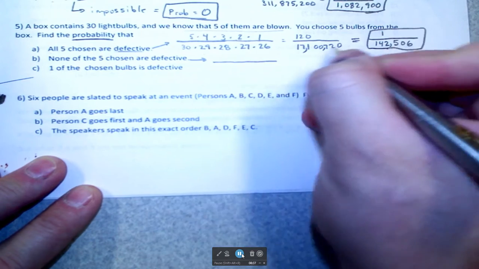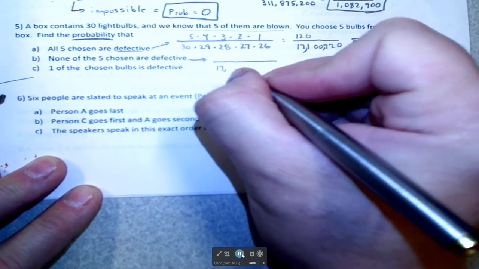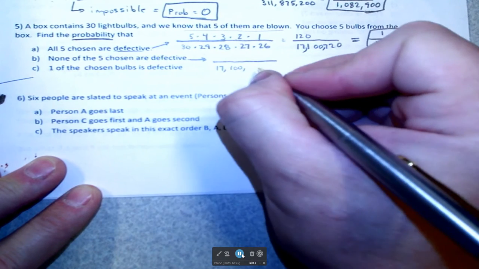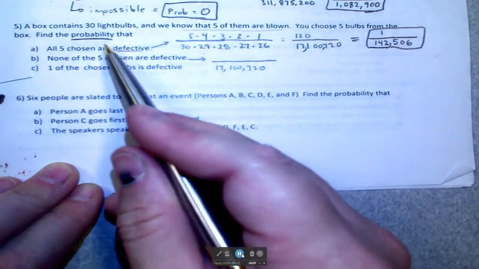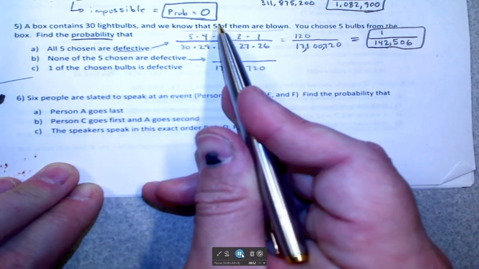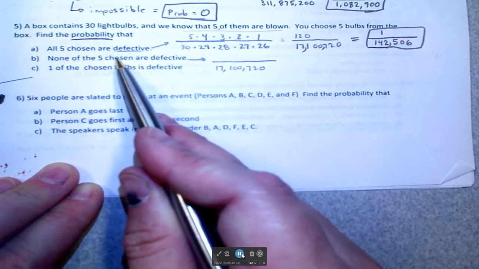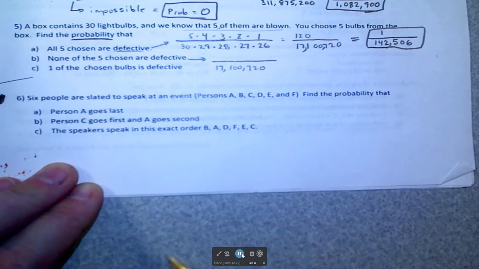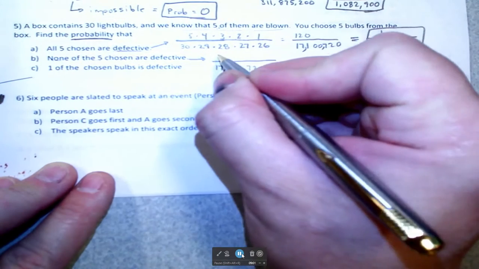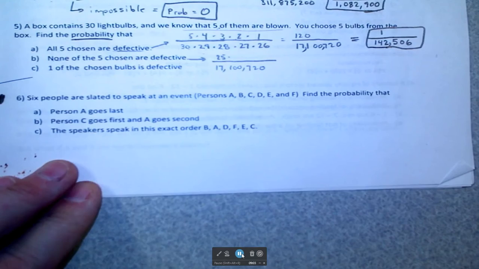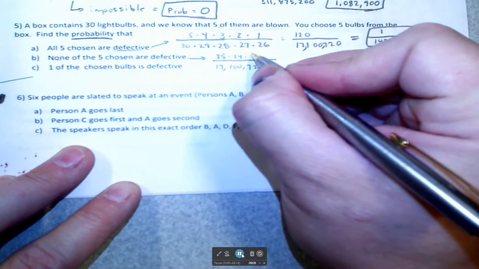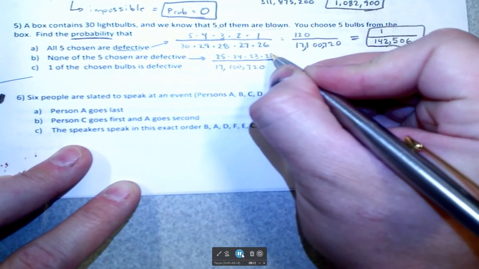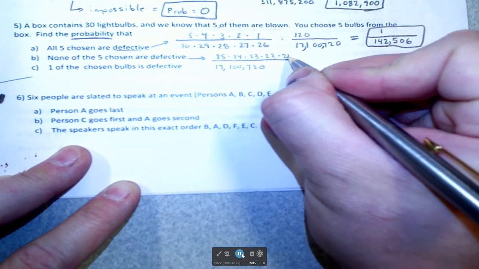Now, what do we know about the bottom number? The bottom number is going to be that same 17,100,720. Okay, the top number, there are 30 total light bulbs. 5 of them are defective. That means if I'm picking from the pile that are not blown, I have 25 choices for my first selection. And for my second selection, I'll have 24. For my third selection, I'll have 23. For my fourth selection, I'll have 22. And for my last selection, right, 1, 2, 3, 4, 5 light bulbs picked.